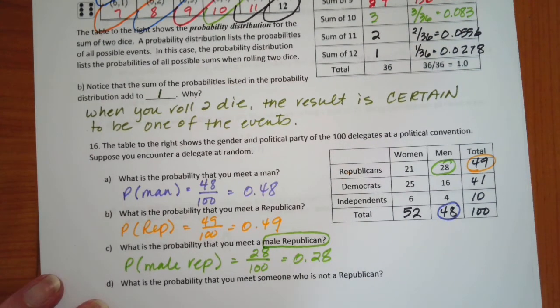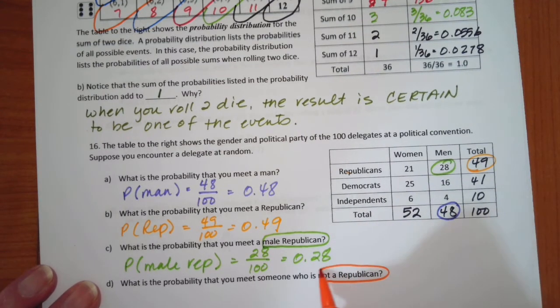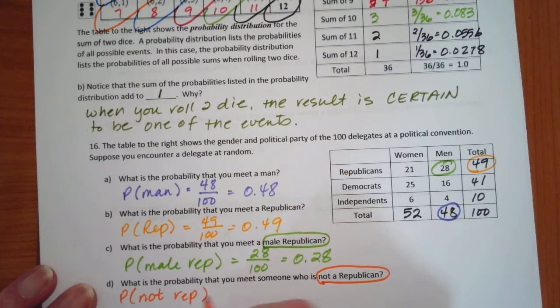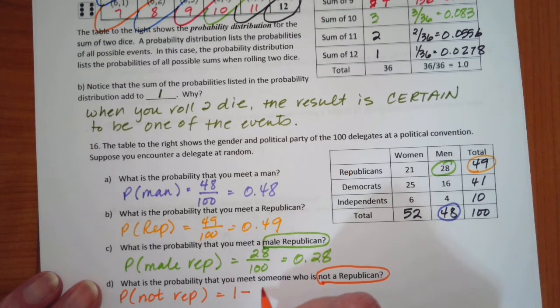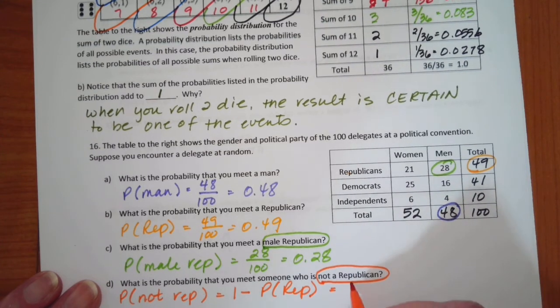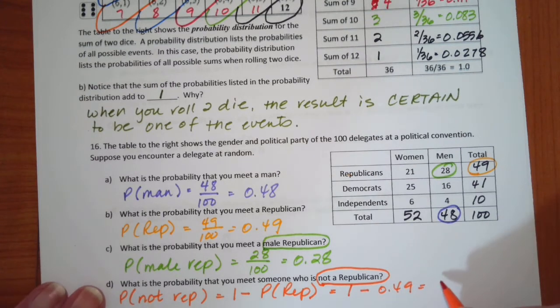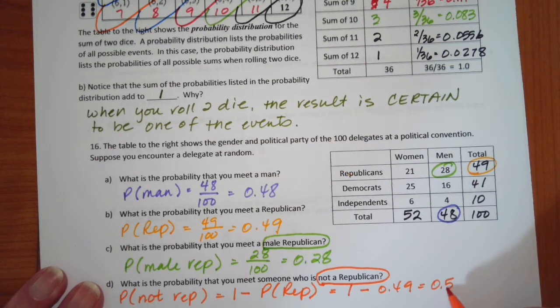And finally, what is the probability that you meet someone who is not a Republican? Okay, once again, there are 2 ways we can do this. So the probability of not a Republican is 1 minus the probability of a Republican, which is 1 minus 0.49, which is 0.51.